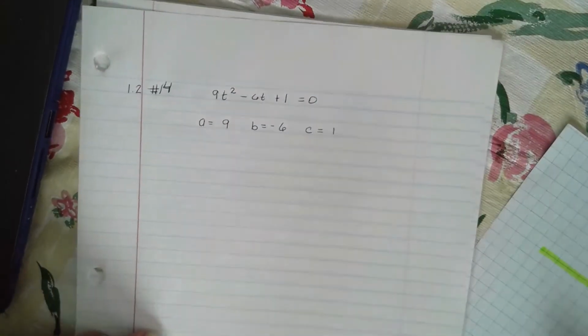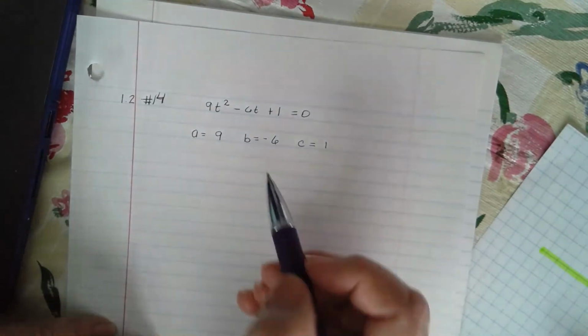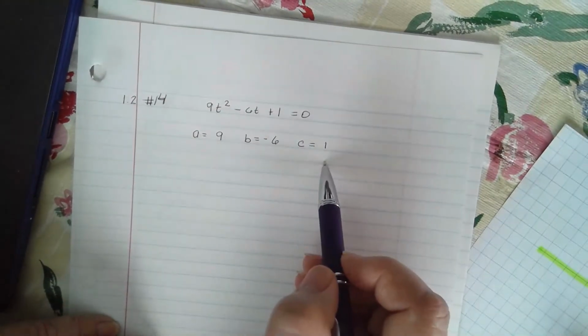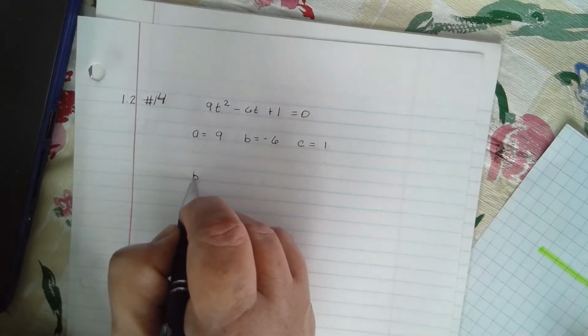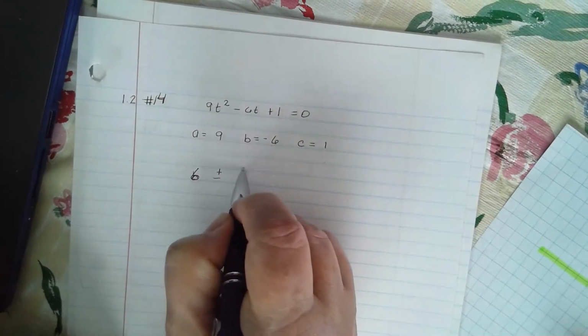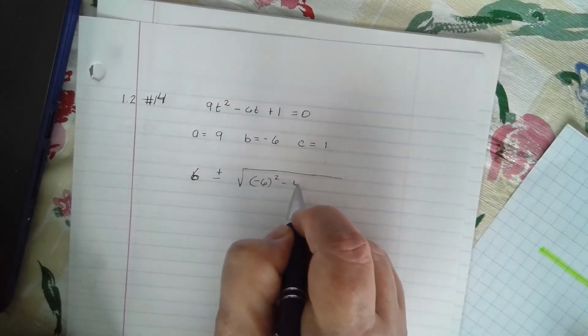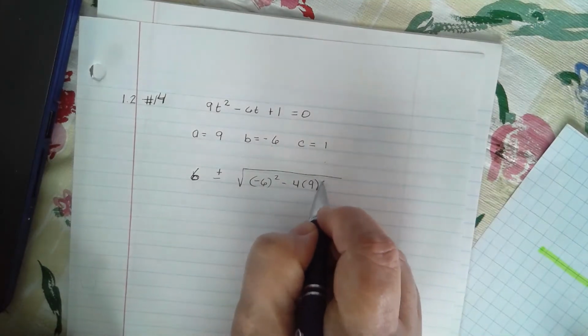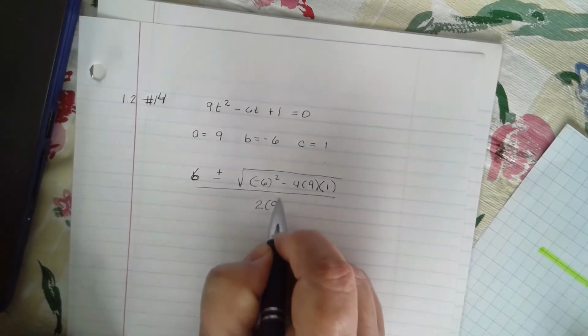Then I noticed you missed a problem on the quadratic formula. I think maybe you ran out of time. You didn't answer this one. So it's the opposite of b, which is a +6, plus or minus the square root of b squared minus 4 times a times c all over 2 times a.